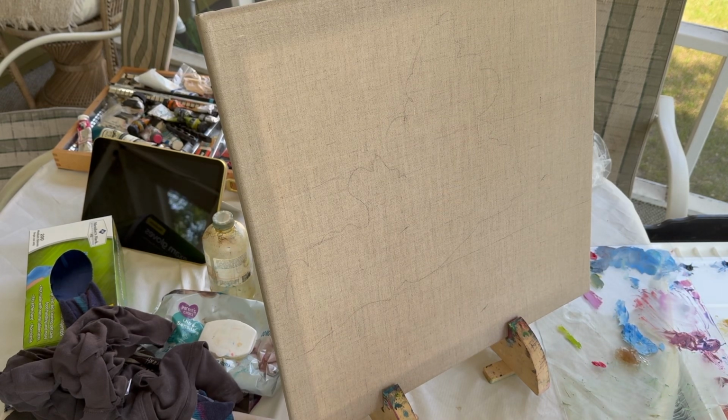So I think I'm going to work with some pinks and yellows today.